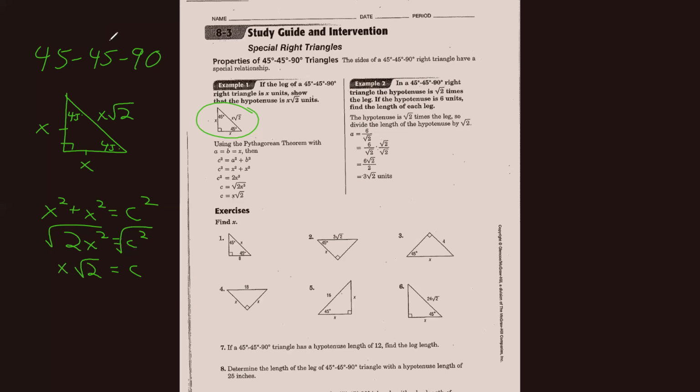So our legs will always be congruent. Our hypotenuse will always be our leg times the square root of 2. So on here, we're going to do a couple examples. Now, the first one that we have, I'm going to jump around in a different order than what they have here, but I'm going to start with the first one.